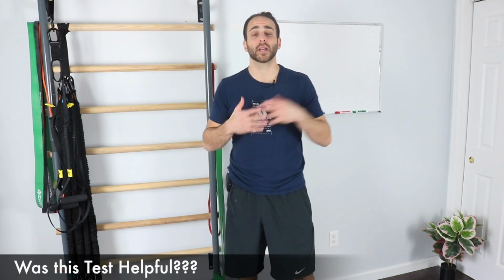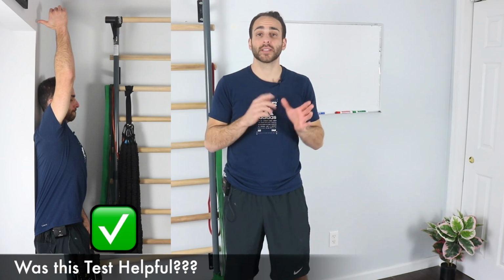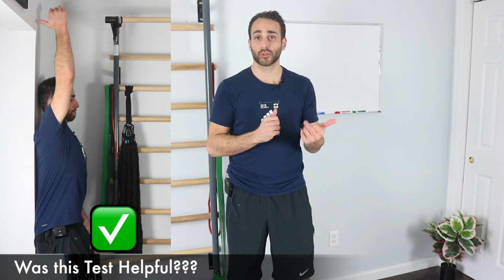So hopefully that test was helpful in understanding the lat muscle and how to test it and how it can contribute to limitations with overhead mobility. So to recap, we're against the wall, the back stays flat, arms are locked out straight. If you can touch the wall with your thumbs, with your arms going overhead, staying straight and locked out without losing any contact from the wall, your lat muscle is probably good to go.